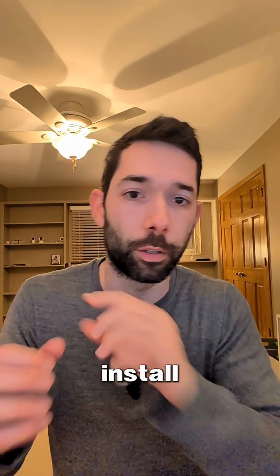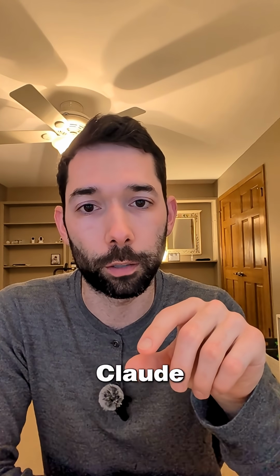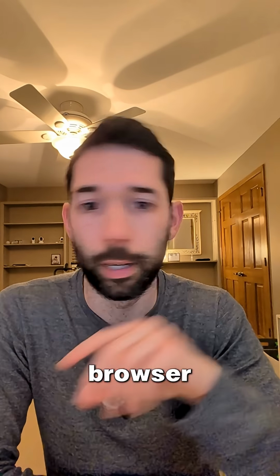It's super easy to install using this line right here, or you can even now download it as a plugin in Claude Chrome. And then once you're in Claude, you tell Claude to use the Dev Browser to interact with your current Chrome browser, and it will do the rest.